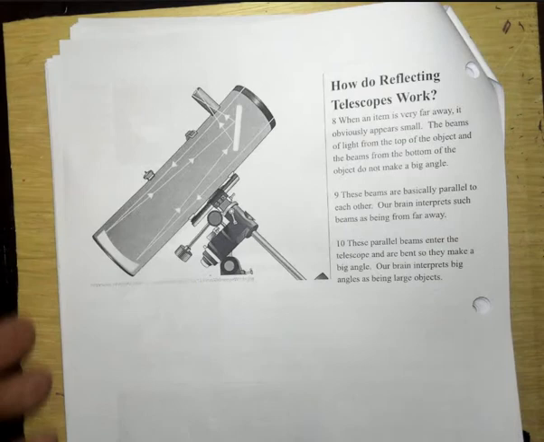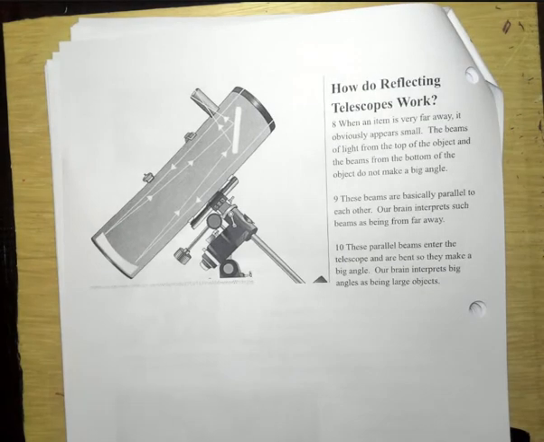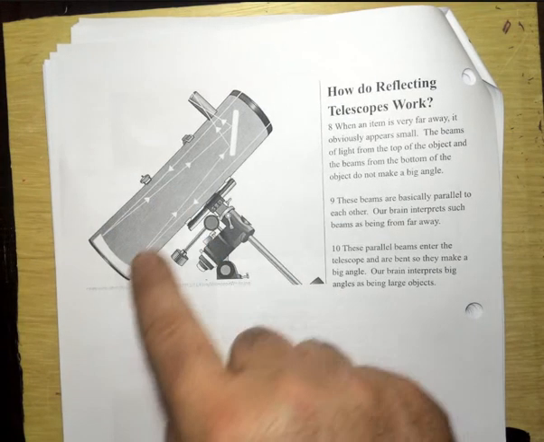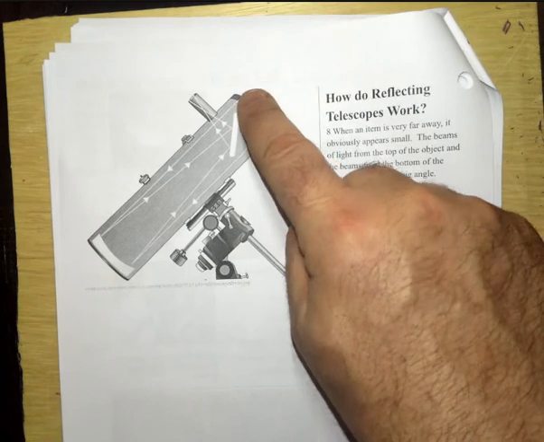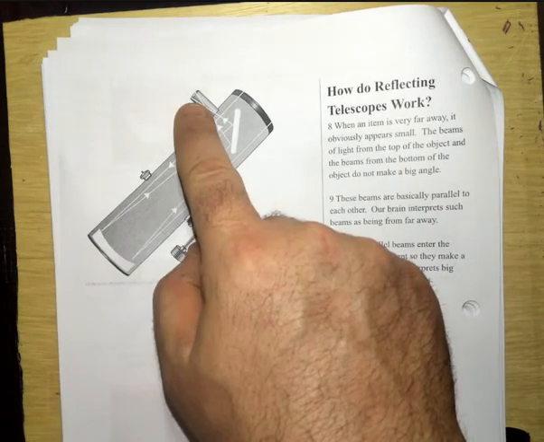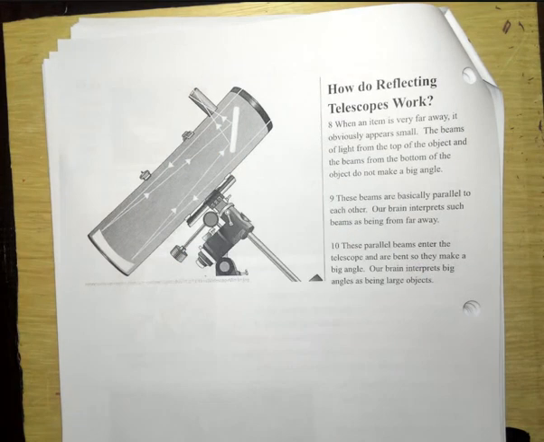Okay. Some telescopes work with concave mirrors. They're called, I believe, reflecting telescopes. And so we can see how these rays that are basically parallel coming in from the star get bent so that they appear to be coming from a larger angle, and that makes it magnified.